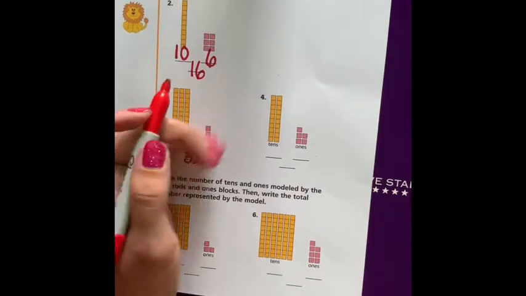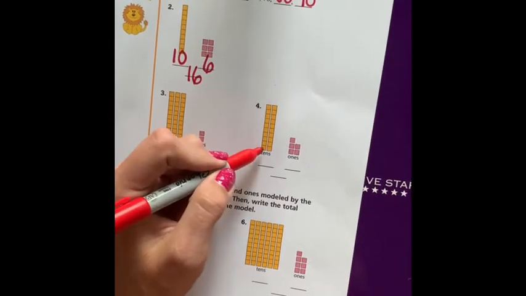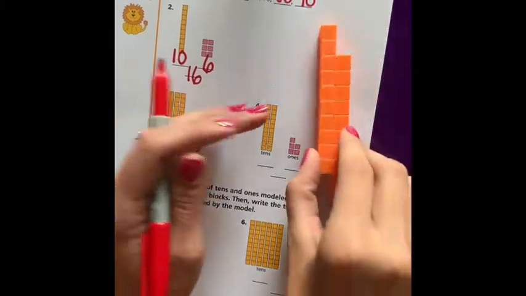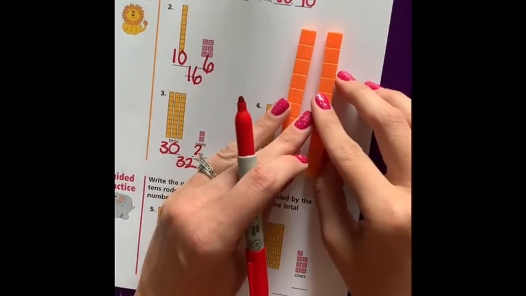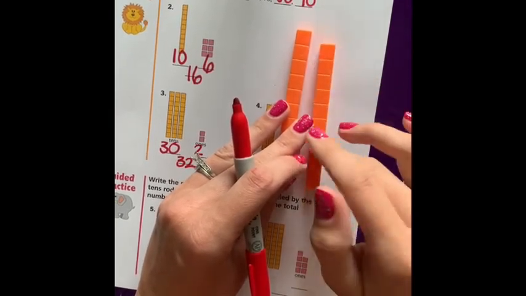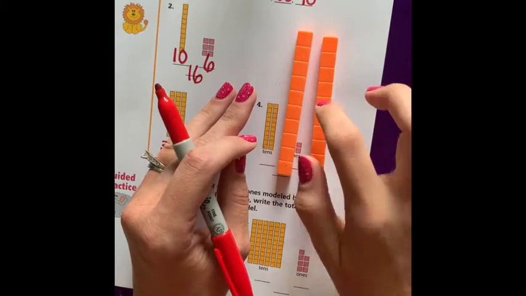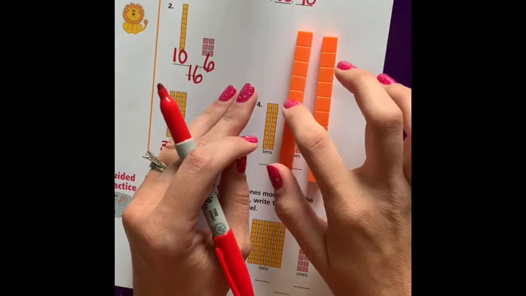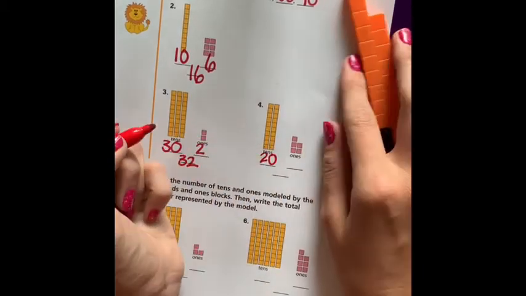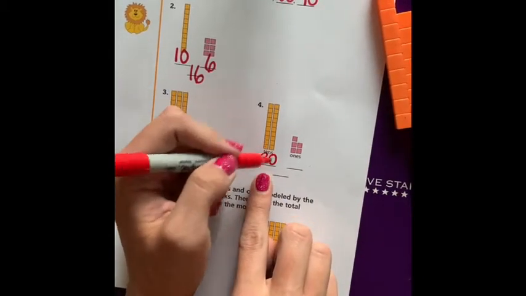All right, put your finger on number 4. How many tens rods are in problem 4? Let's count. 1, 2. There's 2 of them. So I want to see how many I have in all. Let's count by tens, right? Because there's 10 of these. Let's count them by tens. 10, 20. So I'm going to write 20. I have 20 right here in all.